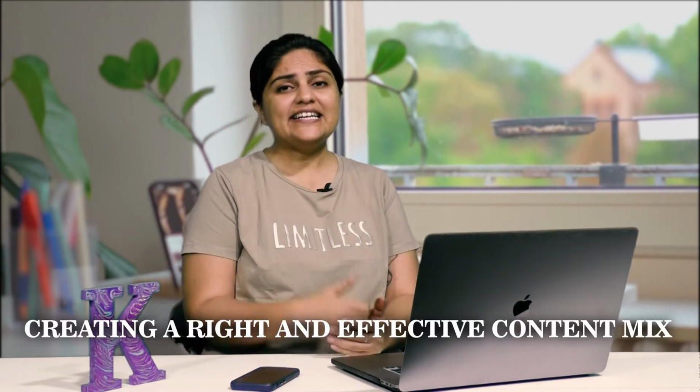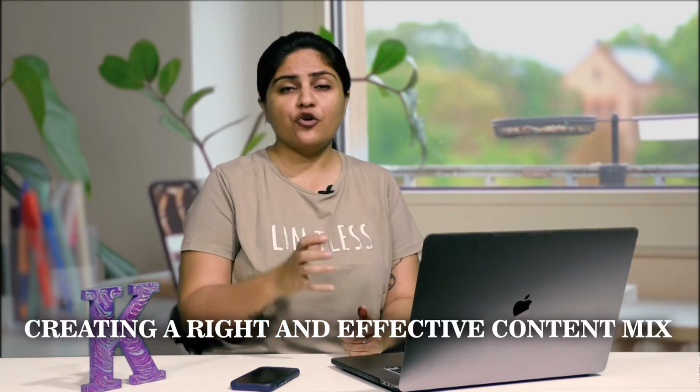Moving ahead, the decision of creating a right and effective content mix for your audience can be made by adapting to two popular marketing strategies. These marketing strategies are adopted globally by many marketers, and it's considered to be the standard marketing strategies for deciding content mix. The first strategy is rule of thirds.